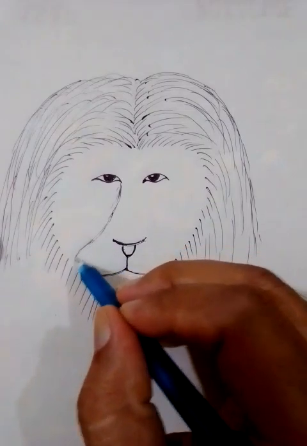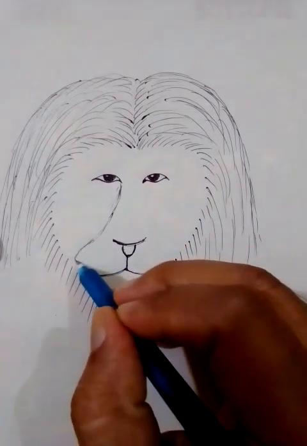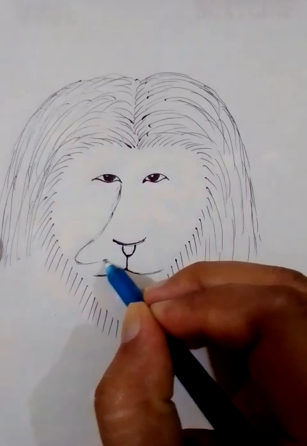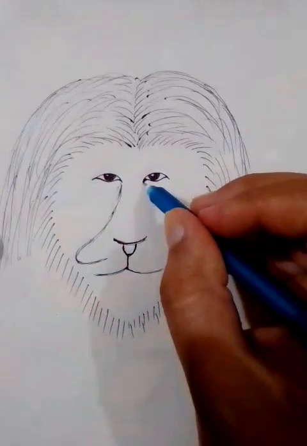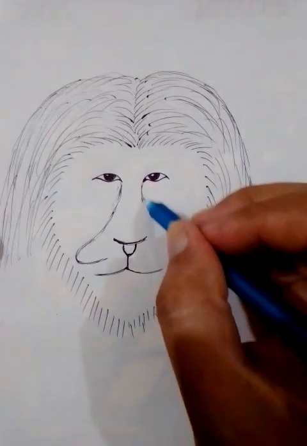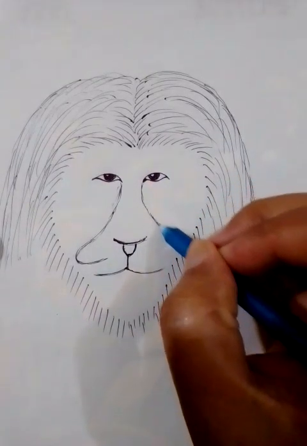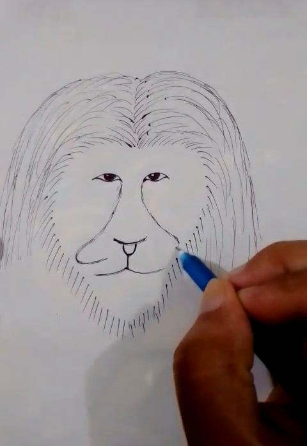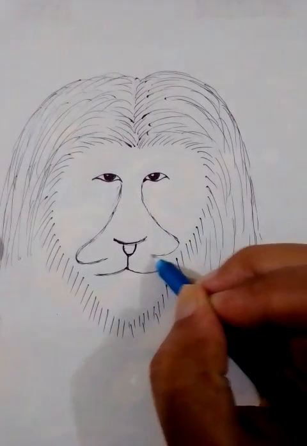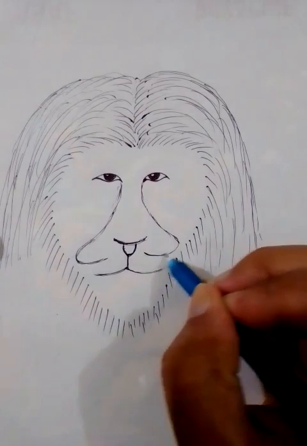Alright, let's put a curve here like this, and another curve like this. It comes at the end of this part, and put the curve here like this.